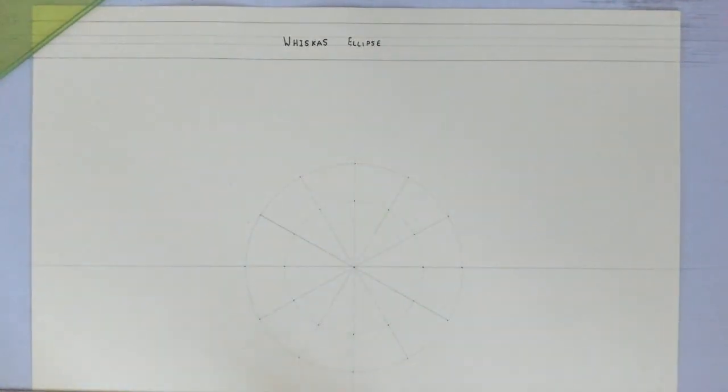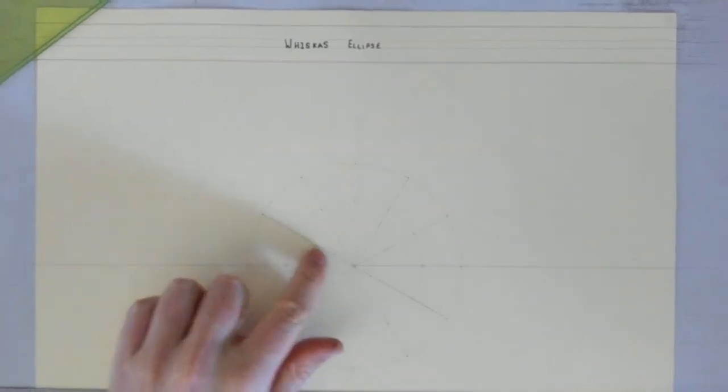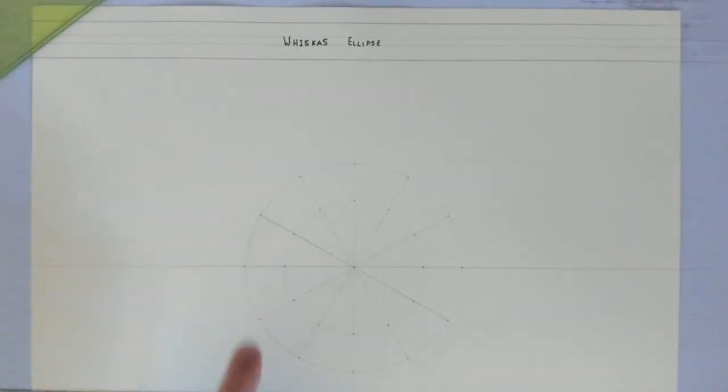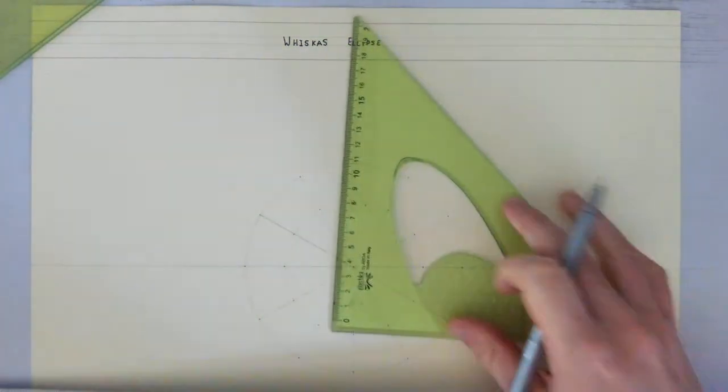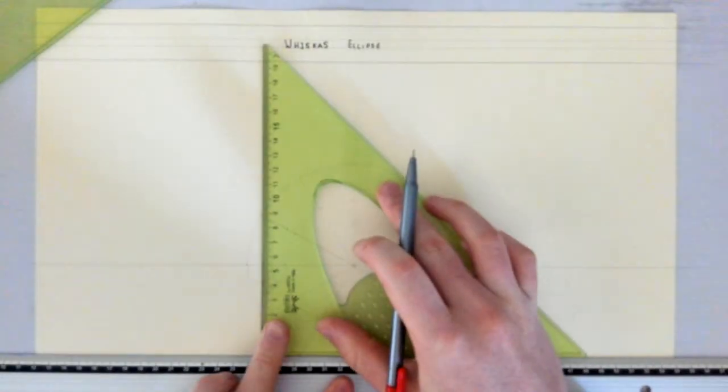Okay, so where this line cuts the outer circle, we're going to drop a line vertically down or vertically up. So it cuts it at this point here, so I'm going to drop a line down.